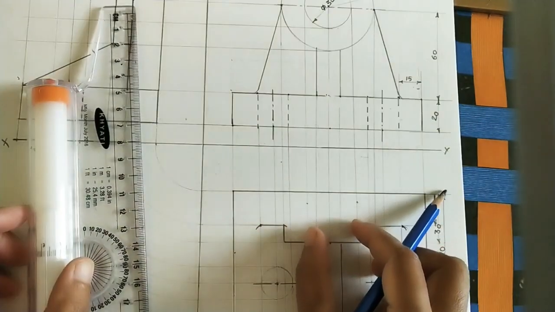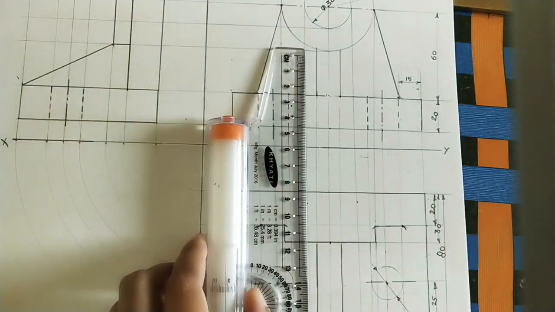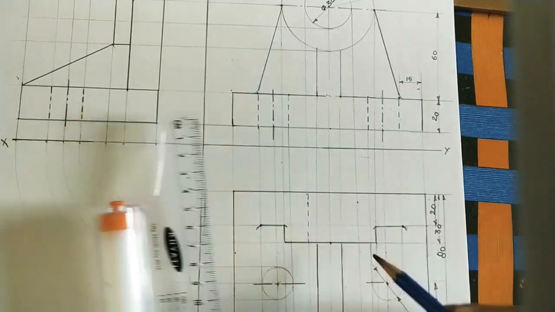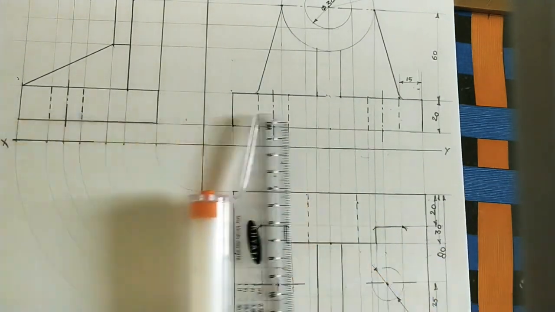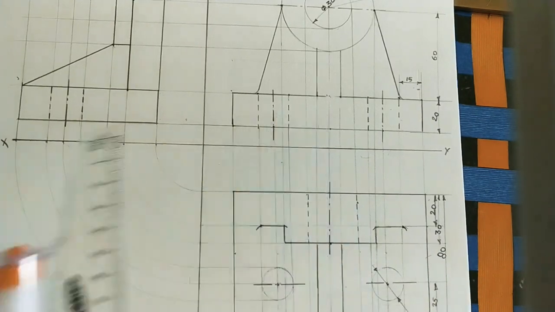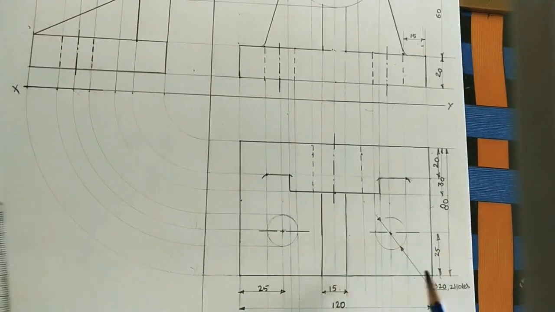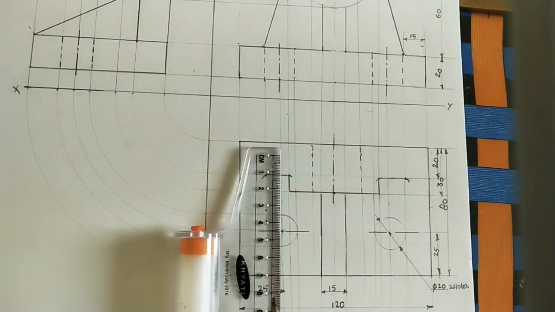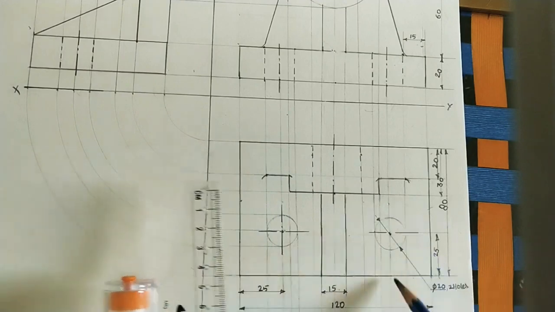These two are the smaller circle lines, projectile lines. We have to take dotted lines here. After that, at the center, do the axis line. So here I already did the axis line, horizontal axis line, and do the vertical axis line also. Now here also.